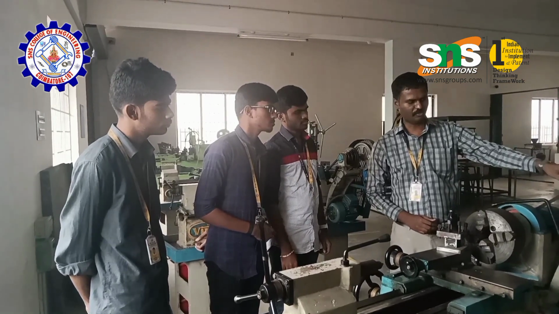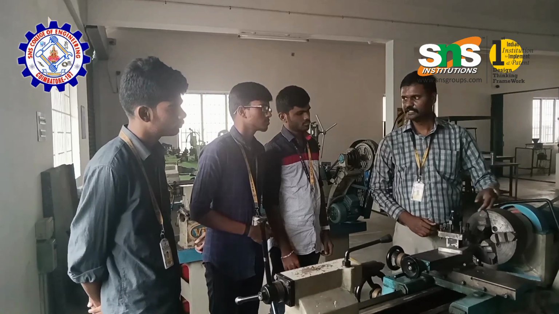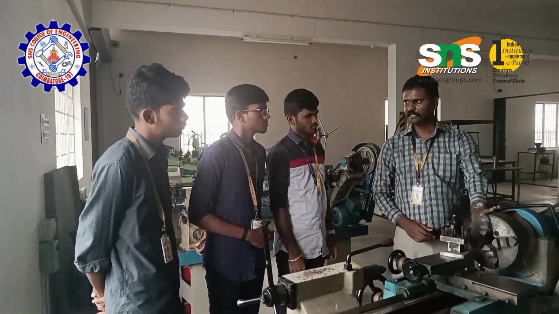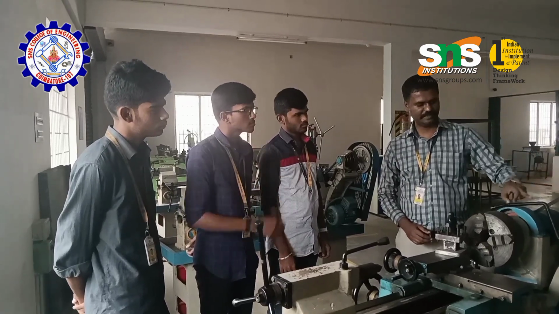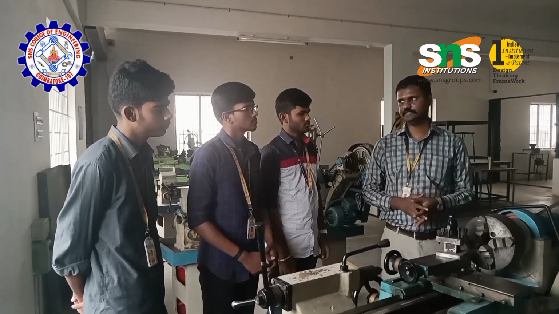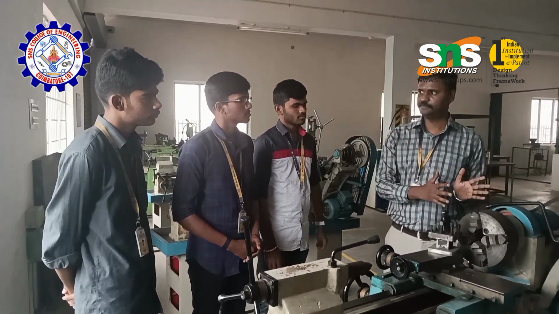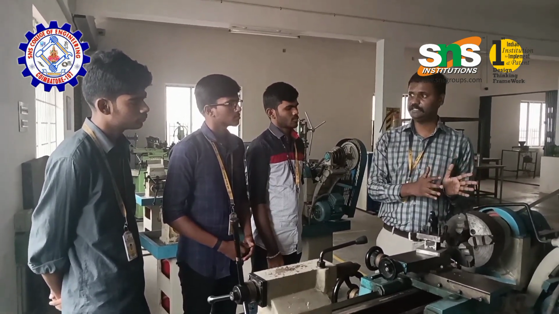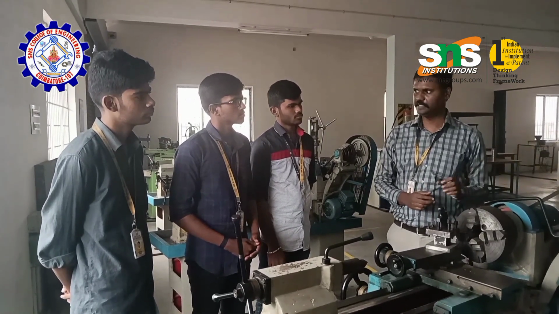The motor is connected with the belt, and the belt gives the motion to the mechanism. Here various steps are there because we need to change the speed. Depending upon the material we need to change the speed, so the machining speed depends on the material. For changing the speed we need to shift the belt.